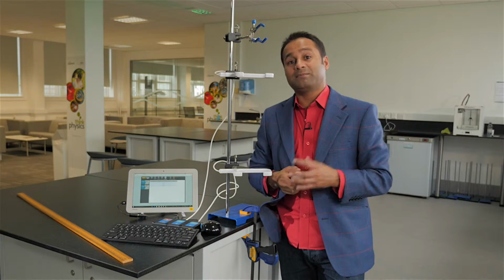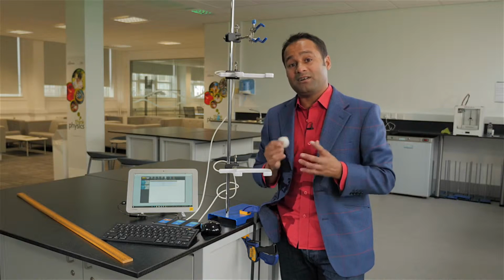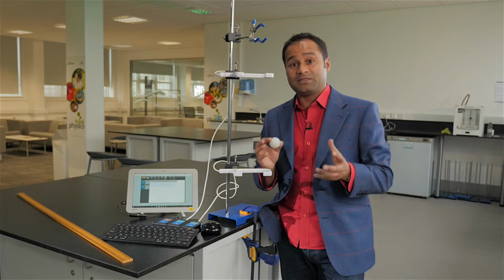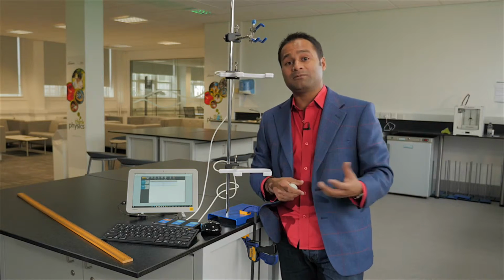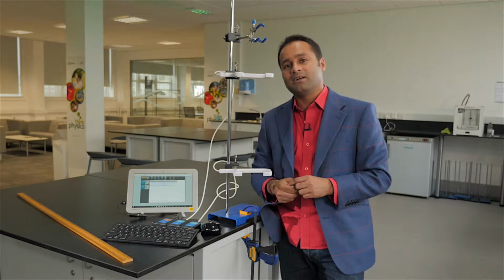This method is recommended by at least one of the exam boards, but I think there are a couple of problems with it. The first is the most obvious. Few schools are likely to have enough sets of this stuff to allow students to do it as a whole class practical. I think the second problem is more serious. In this arrangement, the ball is already falling by the time it gets through the first light gate. That means our starting velocity is not zero.